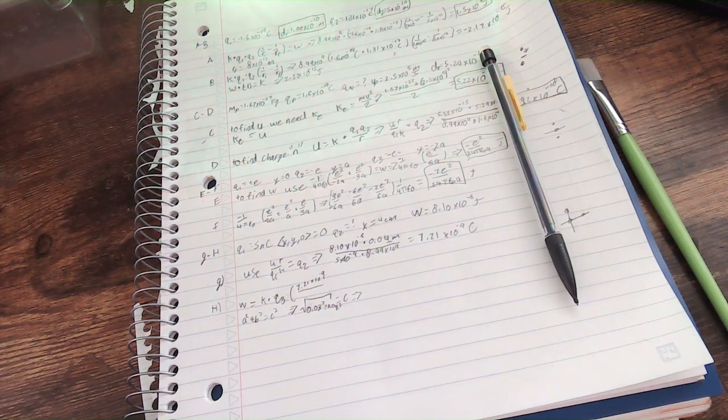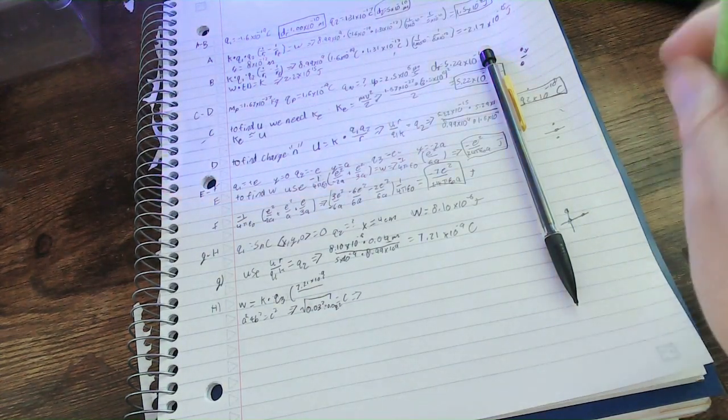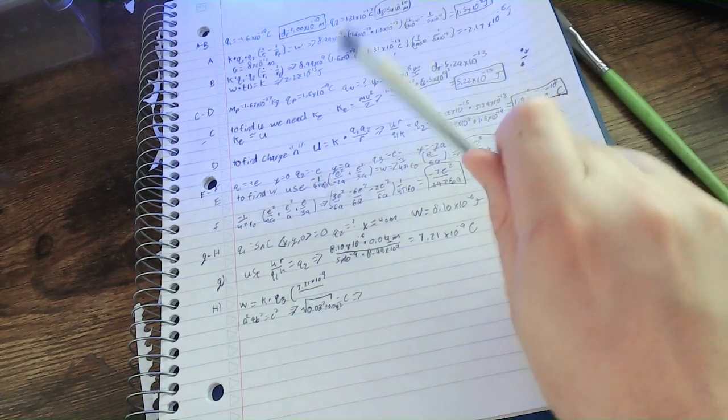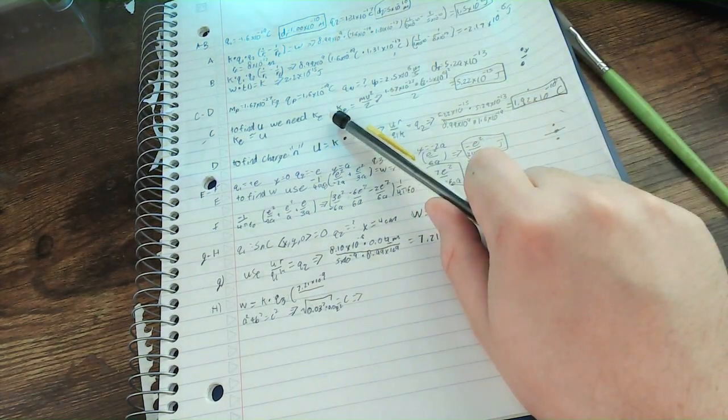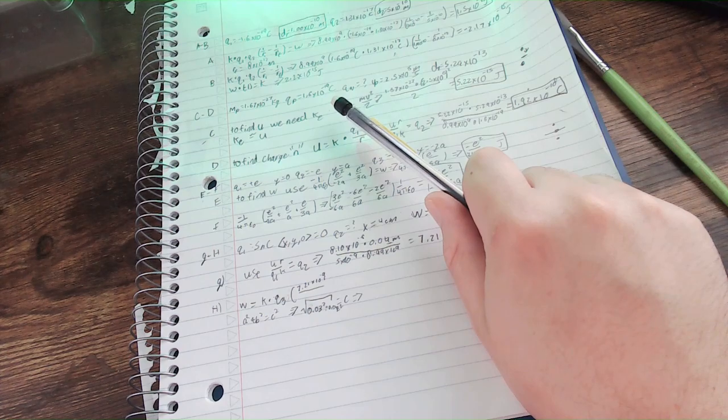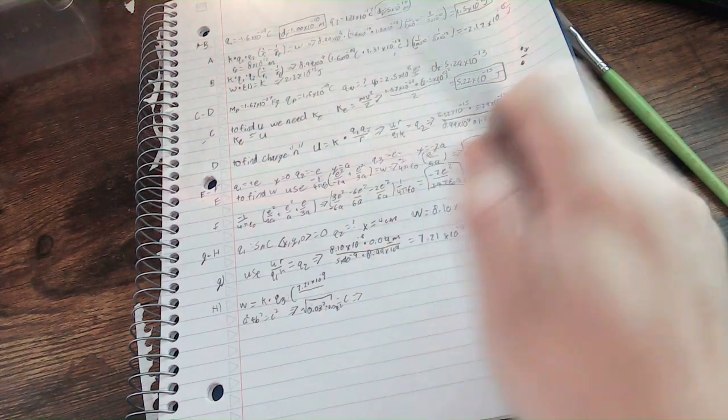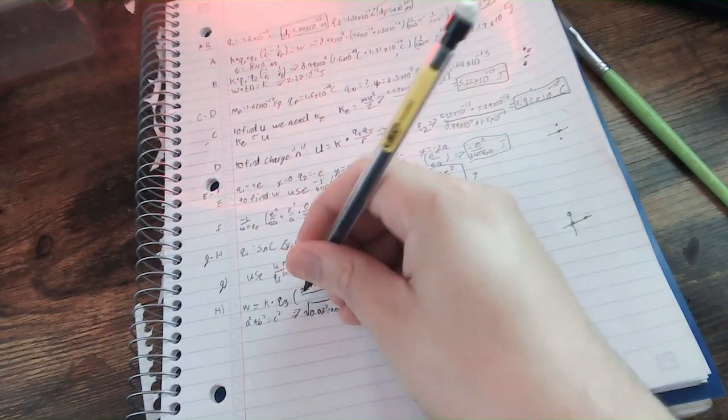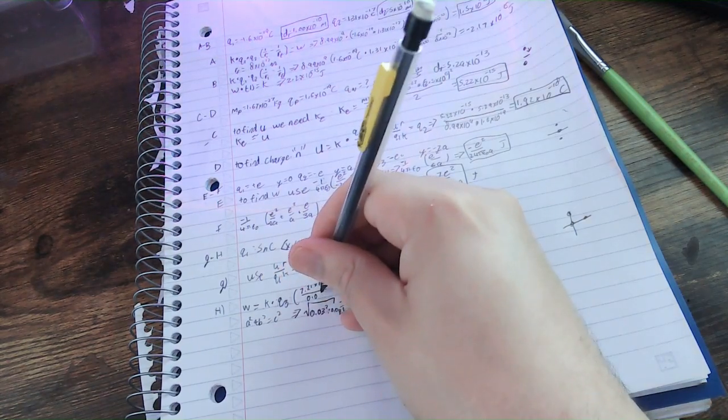I am so sorry. It is not 0.02 squared. It's 0.04 squared. 0.03. So then we will get 0.05.